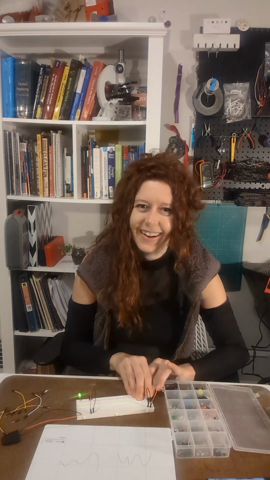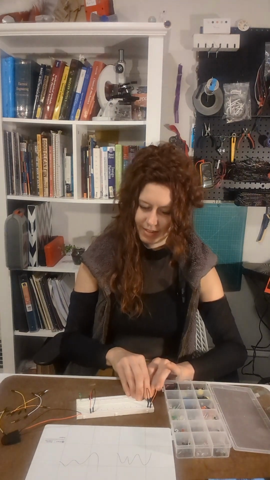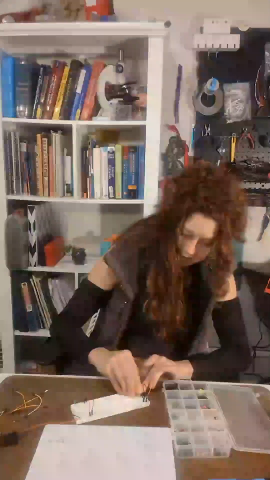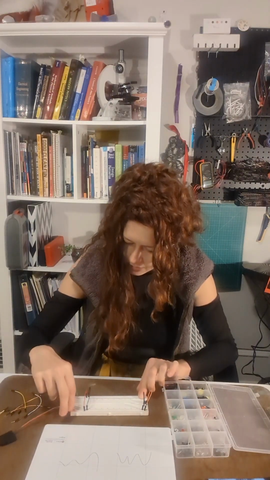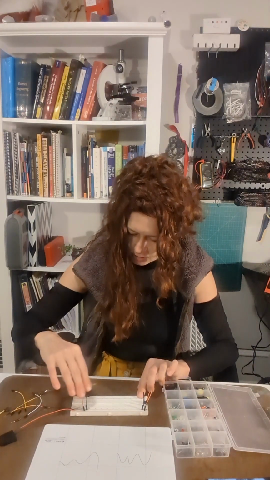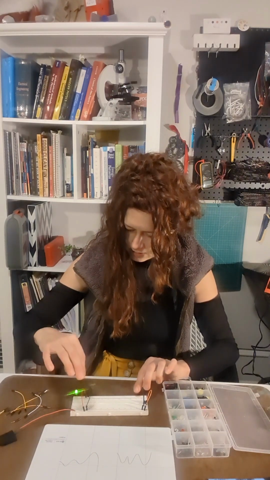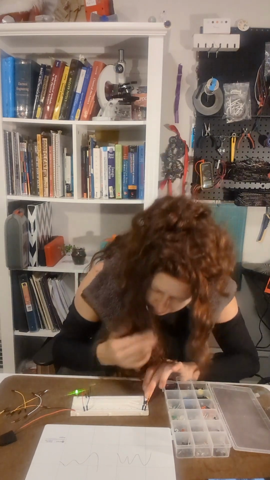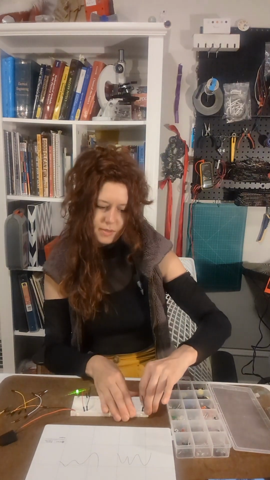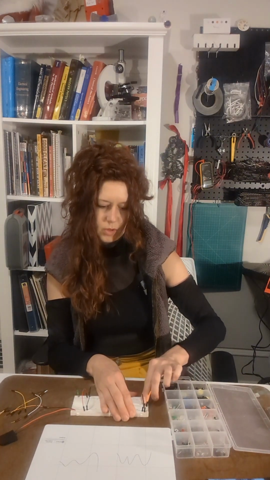Okay, I think my push button's not totally connected here. Oh no, that's not supposed to happen. Come back, please. One of these wires is all funky bits. A bunch of these wires are all funky bits. There we go. Okay, that's a little better.